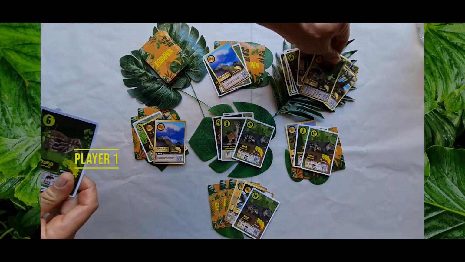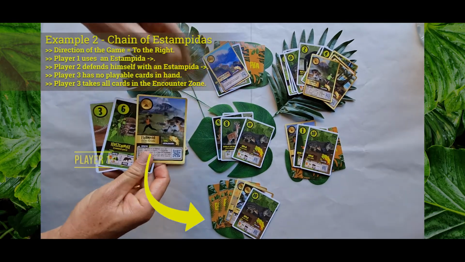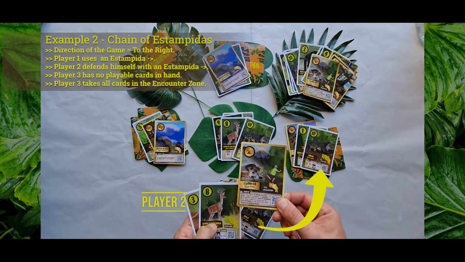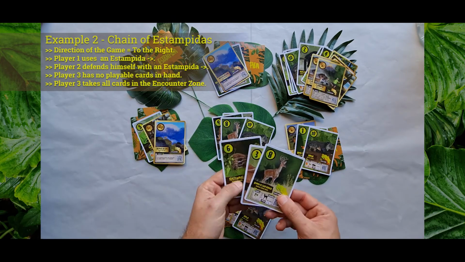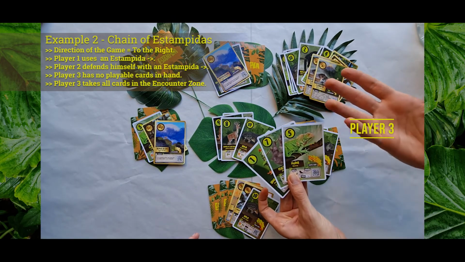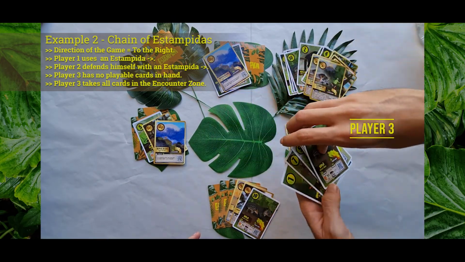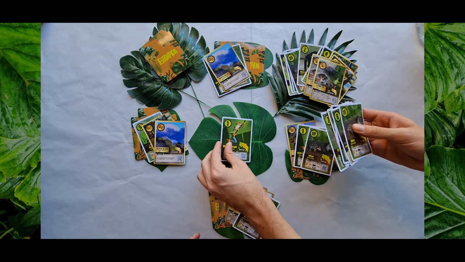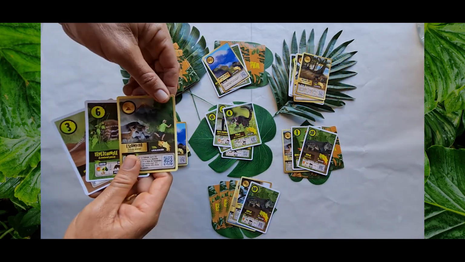Example 2. Player 1 plays an Estampida to the right. Player 2 plays an Estampida card to the right. Player 3 has no other Estampida card to defend himself, and he takes all the cards from the encounter zone in his hand.